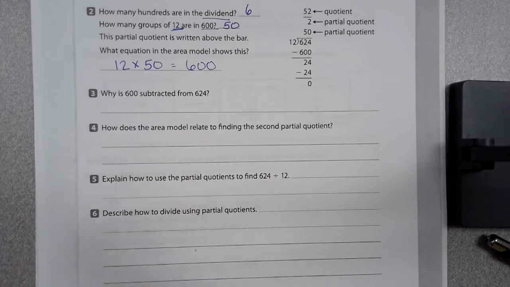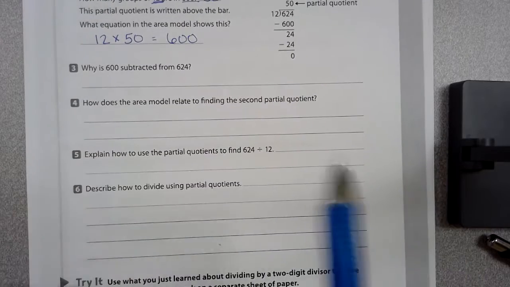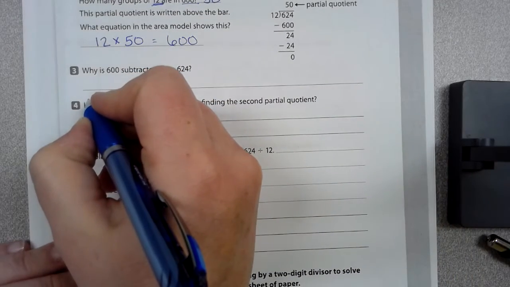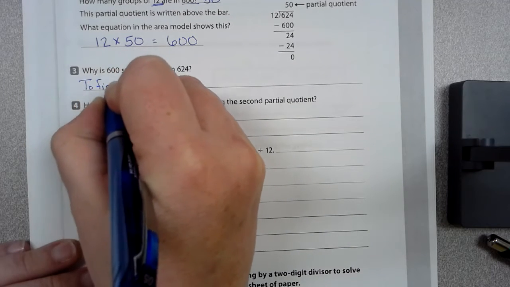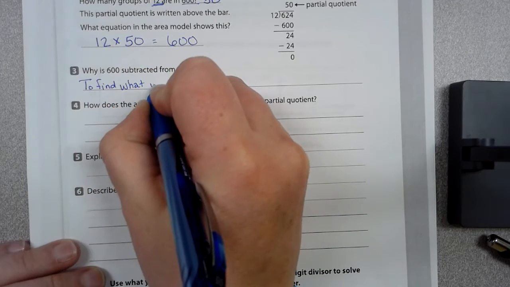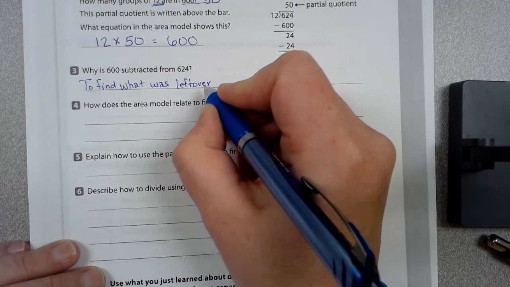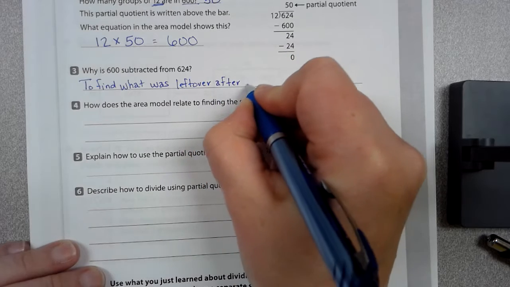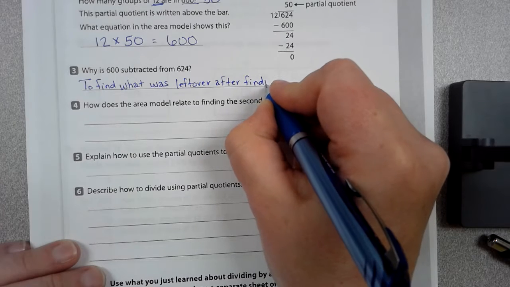Now, back when we did this over here, what's the question? Why did we subtract 600 from 624? Why did we do that? Well, because we had to find what was left over. We had to find out what was left over after finding the first partial product, or partial quotient, I'm sorry.